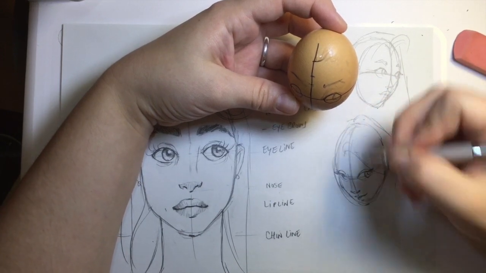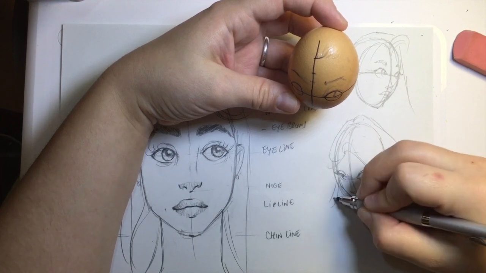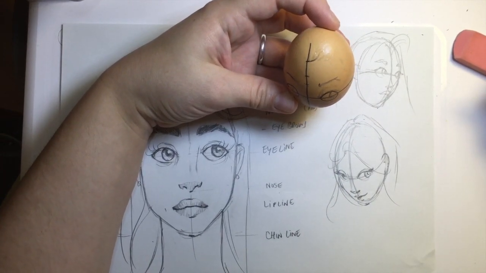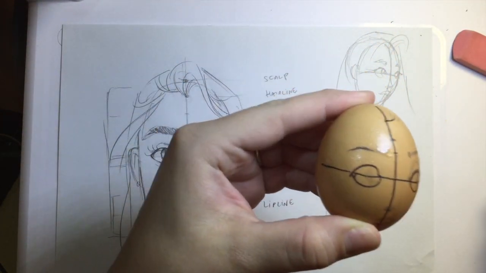Typically your hair kind of like... Anyway, you get the idea. Mr. Egg says, practice makes perfect.